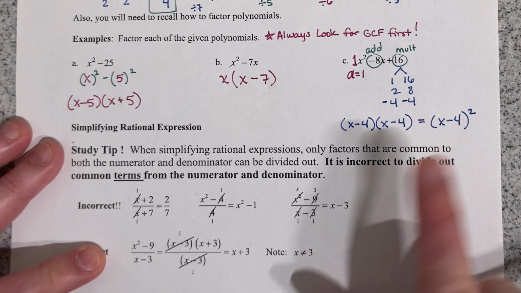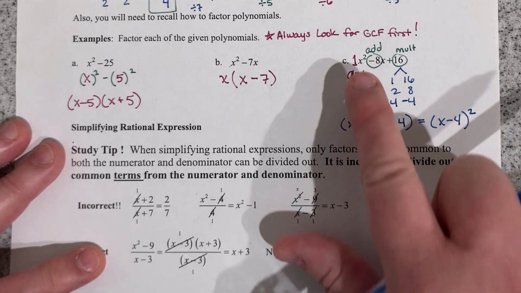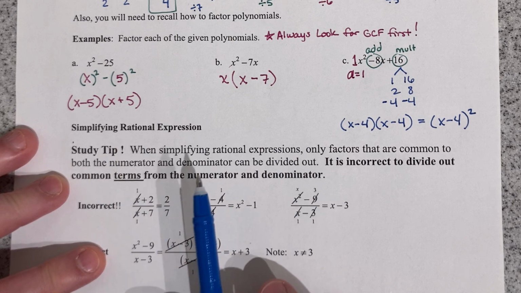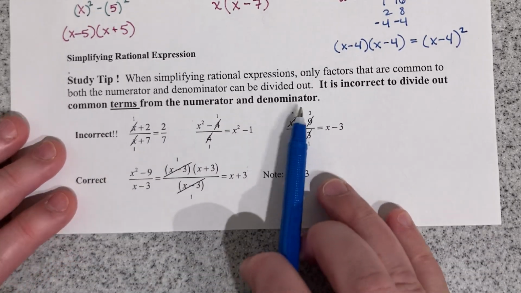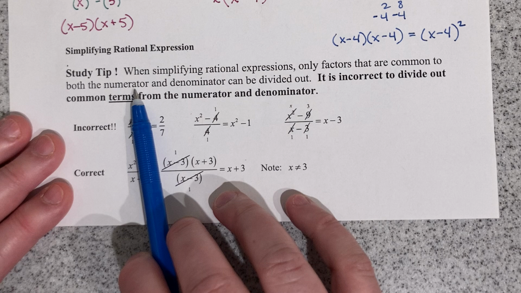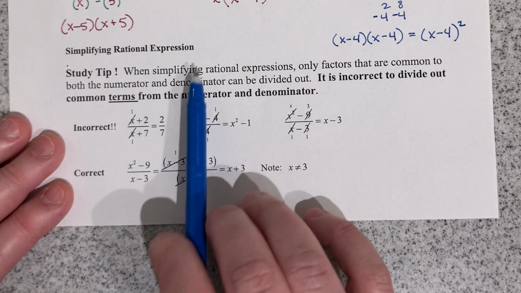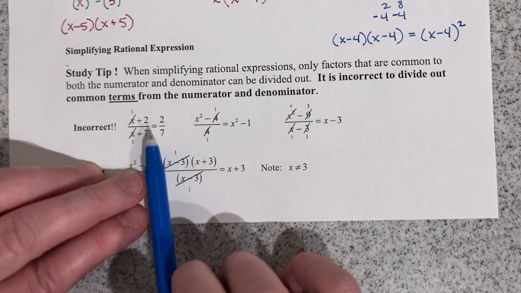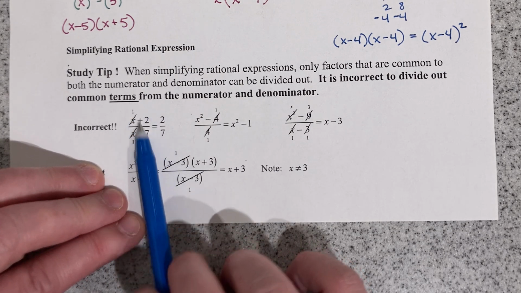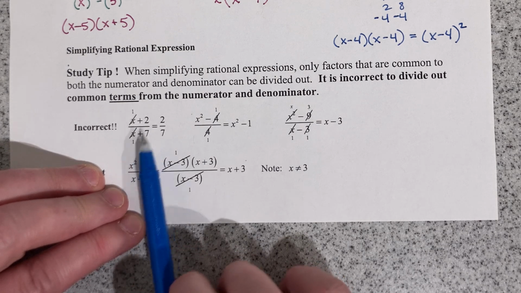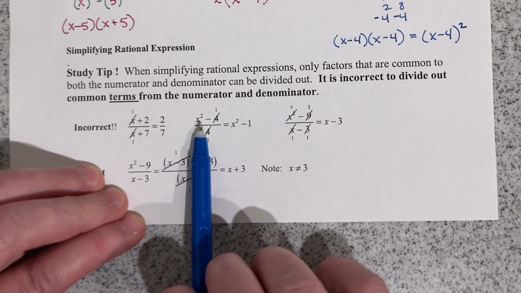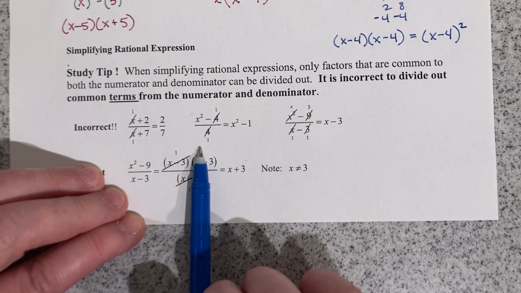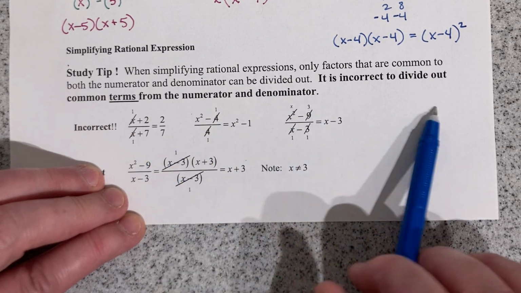All right, so hopefully that's a quick review of factoring. The AC method is more complicated, but we will need it sometimes. Just to sort of recap what we discussed at the beginning, because it's so important that you have to factor before you cancel a fraction. All right, so here are some incorrect examples. X plus 2 over x plus 7. You cannot cancel these x's when there's adding or subtracting happening. X squared minus 4 over 4. You cannot cancel those 4s. Right? Like none of these work.